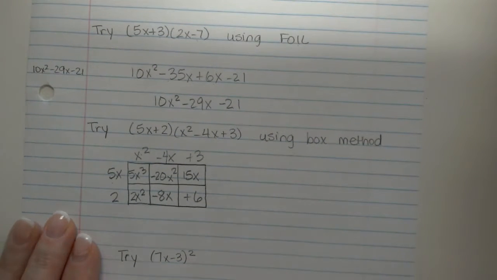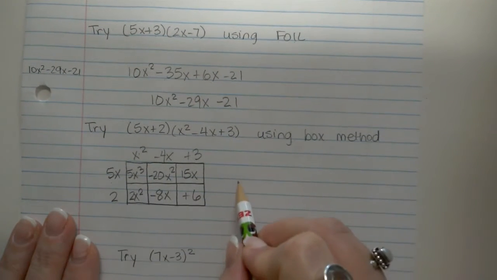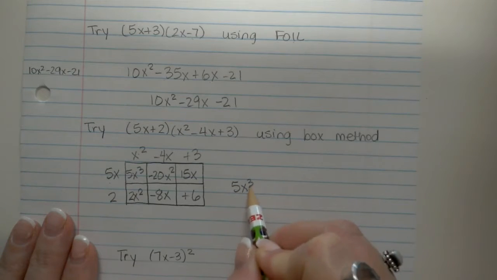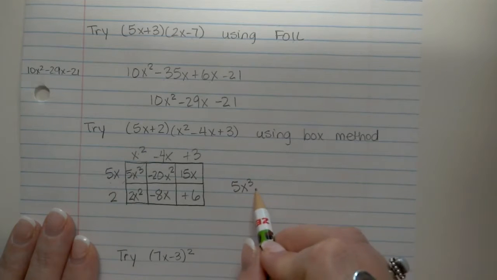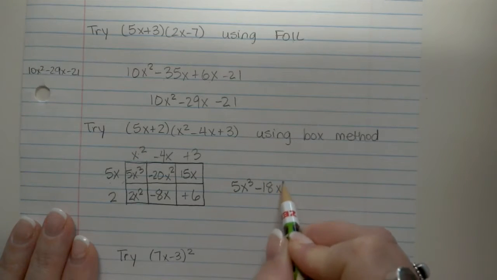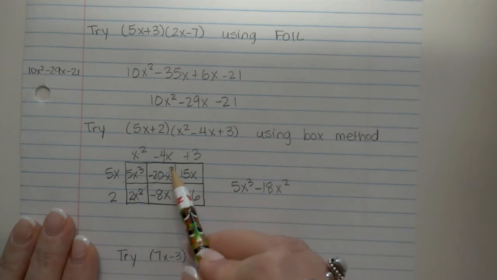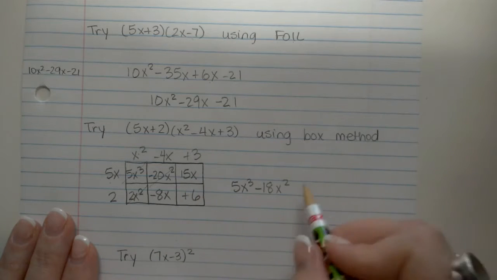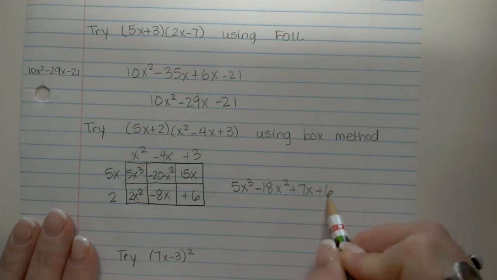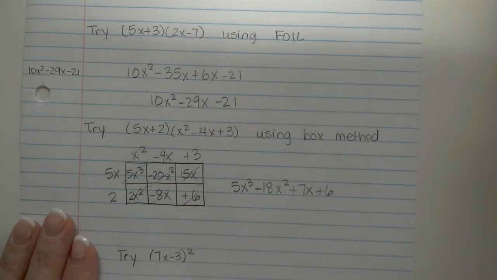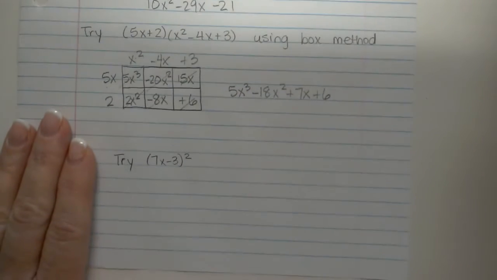Now it's a matter of combining like terms. I've only got one x cubed term, so that one stays where it is. 2 and negative 20 give me negative 18x squared. A negative 8 and a positive 15 is a positive 7x. And then I have the 6 left over, and I've taken care of everything in the boxes.